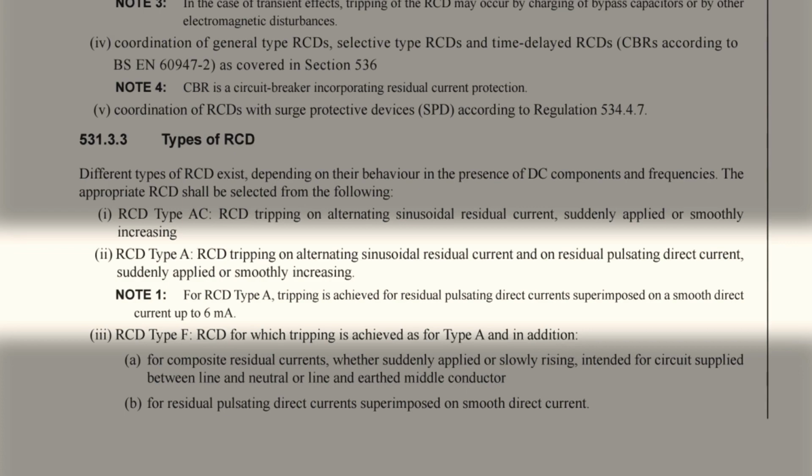Note 1 gives us a little further information where it says, "For RCD Type A, tripping is achieved for residual pulsating direct currents superimposed on a smooth direct current up to 6 milliamps." So this type of device is capable of dealing with a small amount of DC leakage back into the system, and also can detect and remove earth faults occurring after semiconductor control devices up to 6 milliamps in magnitude. So again, what does this mean in practice?